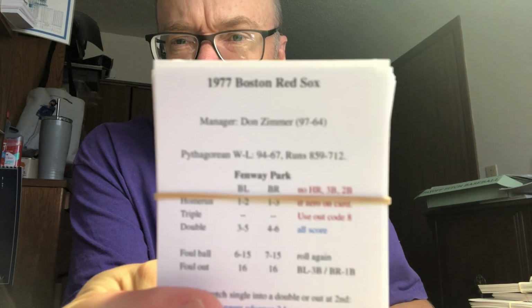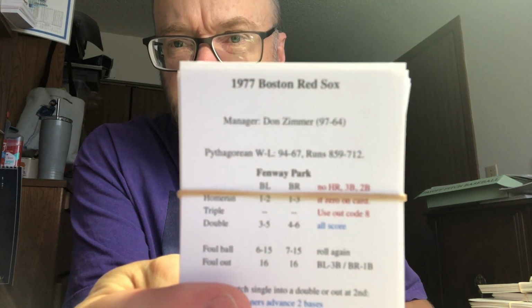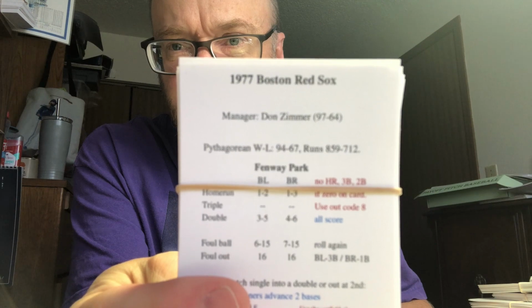Team number 2 is the 1977 Boston Red Sox. I chose this team because I think it's an underrated team. Number one, they were certainly good enough to win their division, finishing only 2 games out in 1977. They had the best relief pitcher in the game at that point, Bill Campbell. And they could mash. They were absolutely a run-scoring machine for the standard of their time.